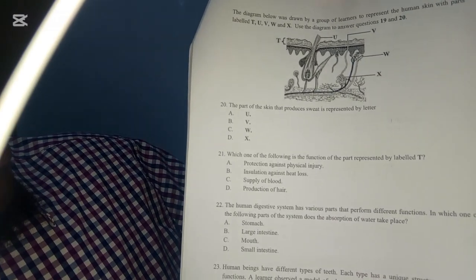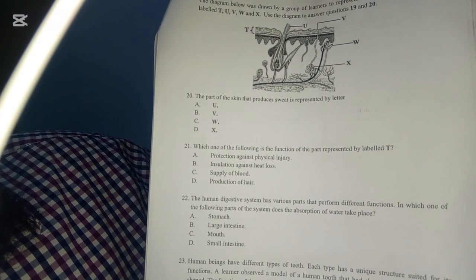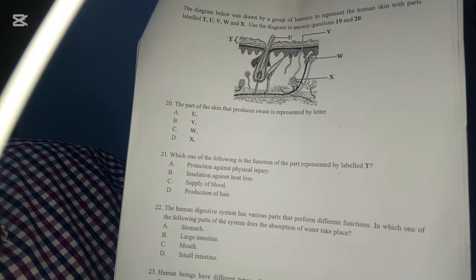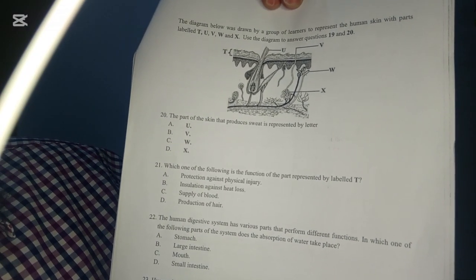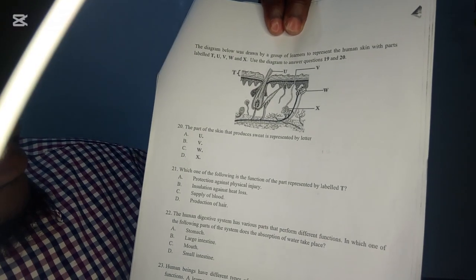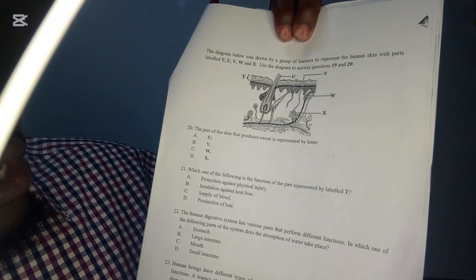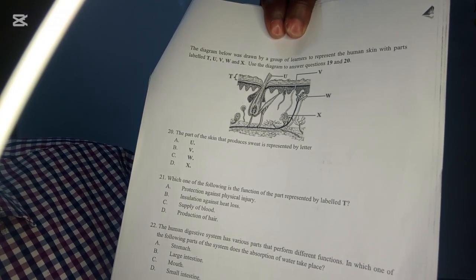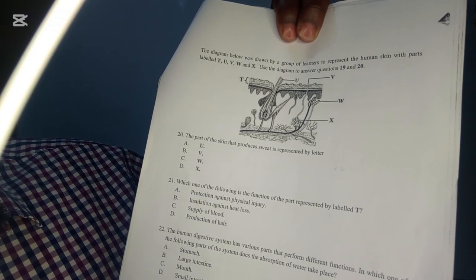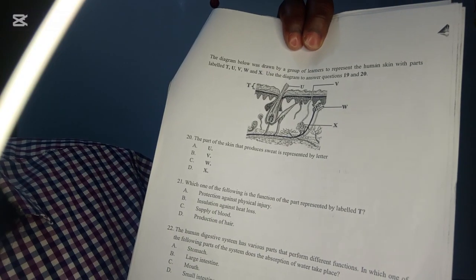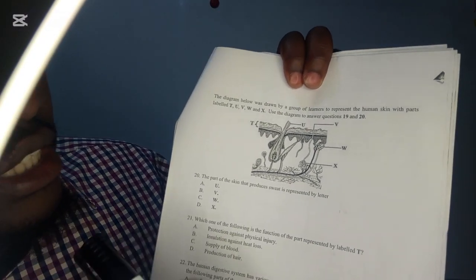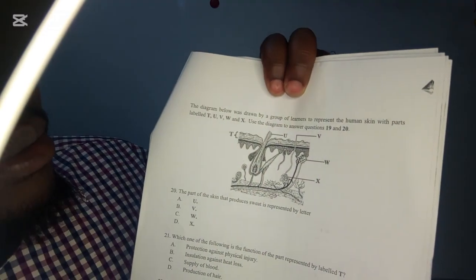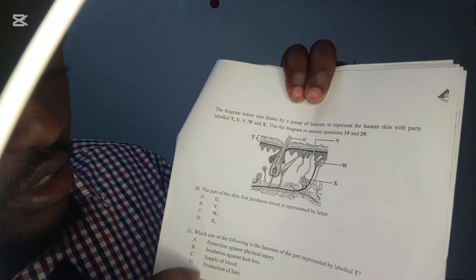Question 21. Which one of the following is a function of the part represented by letter T? So part T, the dead skin layer. Options: protection against physical injury, insulation against heat loss, supply of blood, production of hair. Production of hair is at the base of the hair, where there is a hair follicle. This base is where hair is produced. So that one is wrong.